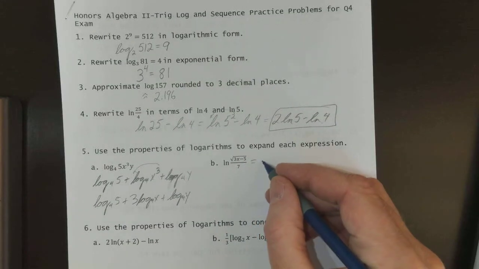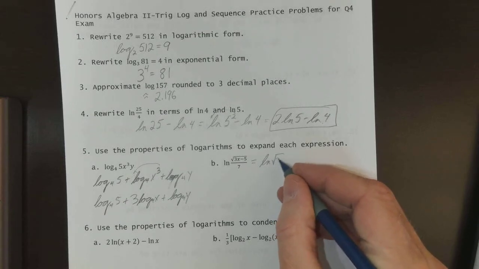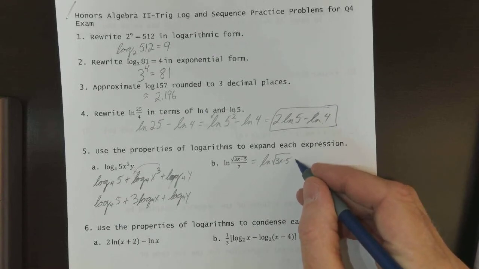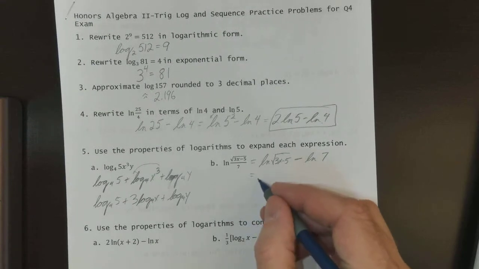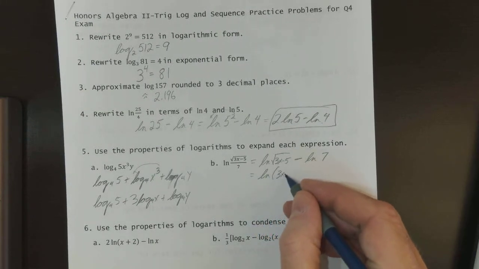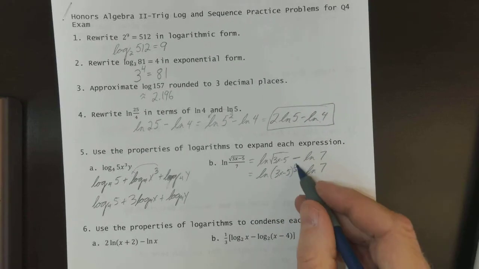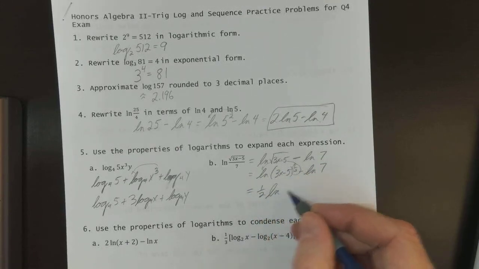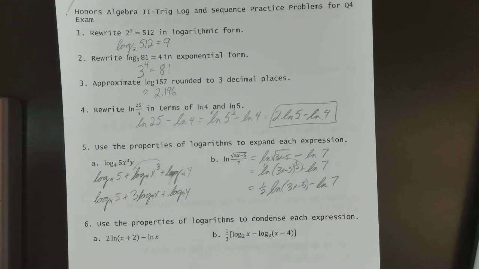Now on this one, I'm going to take the natural log of the square root of 3x minus 5, minus the natural log of 7. And this is the natural log of 3x minus 5 to the half power, minus the natural log of 7. I'll put that in front with the power property and have 1/2 times the natural log of 3x minus 5, minus the natural log of 7.